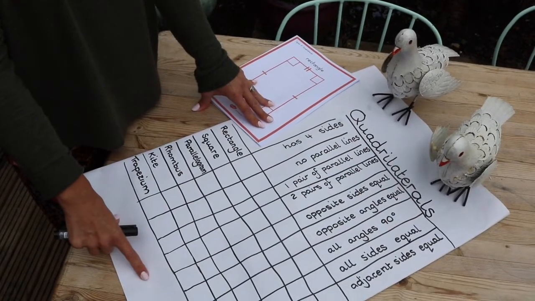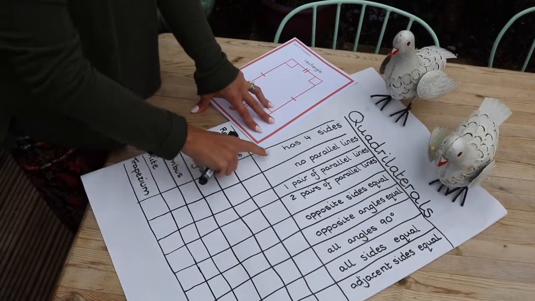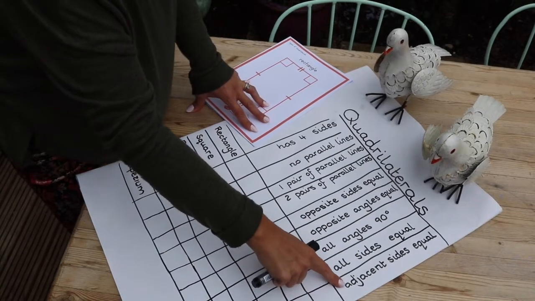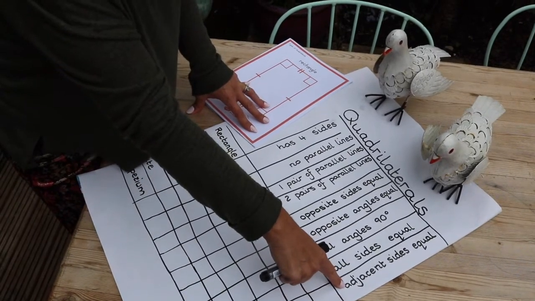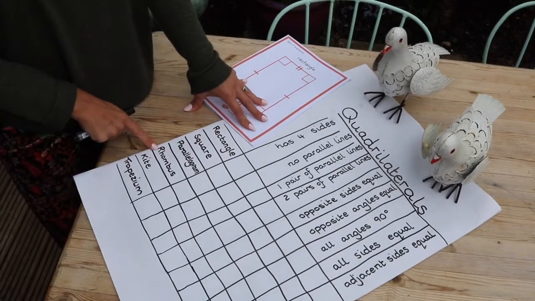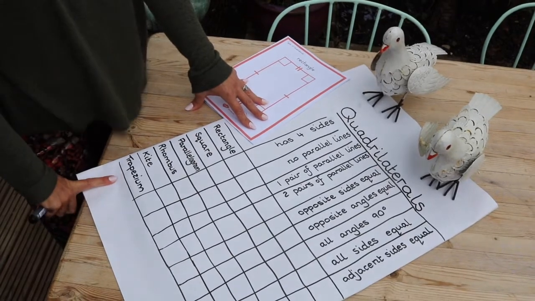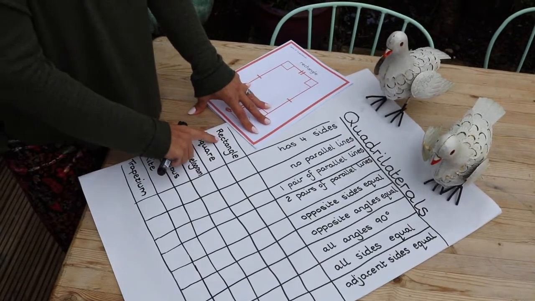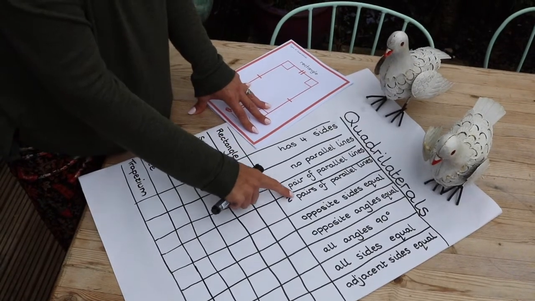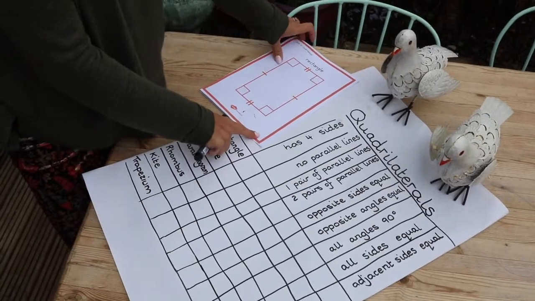Shapes with four sides. I've made a chart here, and on my chart I've got a list along the top of all the different properties that a four-sided shape might have. And down this side I've got the six main quadrilaterals that we're learning about. So let's have a look at each quadrilateral and see what properties it has. Let's start with a rectangle. So let's have a look.